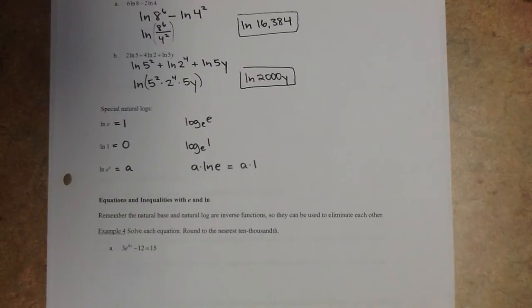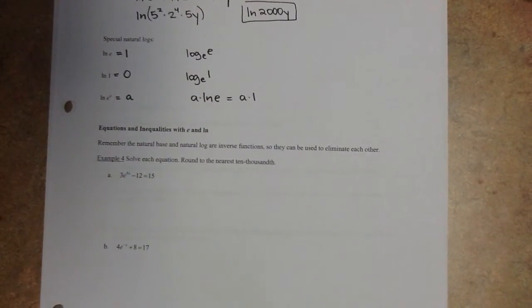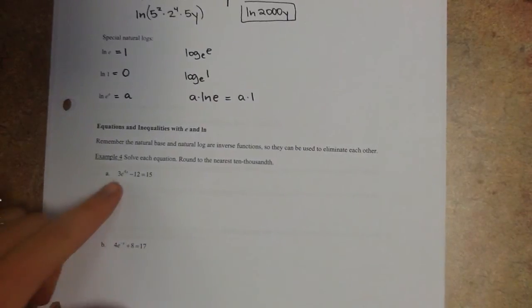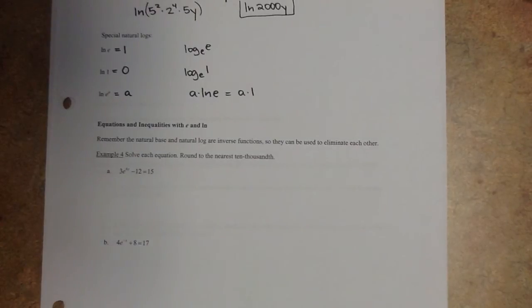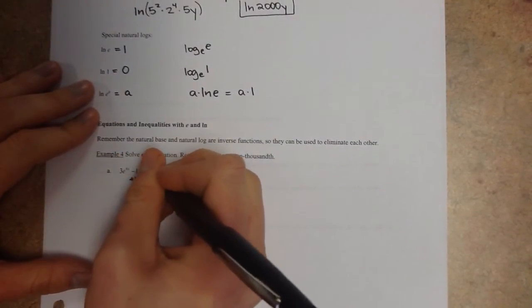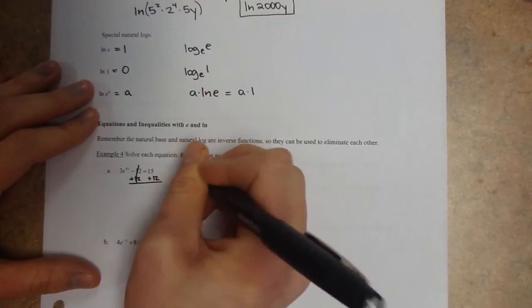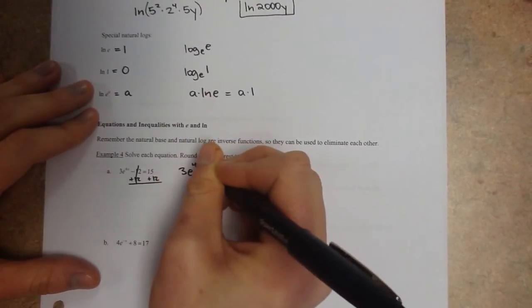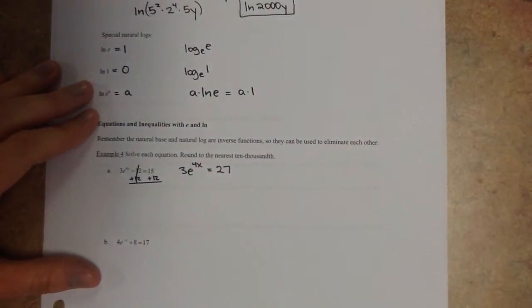Okay, so we are going to try to get the x by itself. A couple of our steps are going to be a little bit different, but trying to get the x by itself is actually pretty similar to doing most of the algebra problems that we've seen so far. We're going to start with this one by adding 12 to both sides. And so we'll get 3 e to the 4x is equal to 15 plus 12, which is 27.